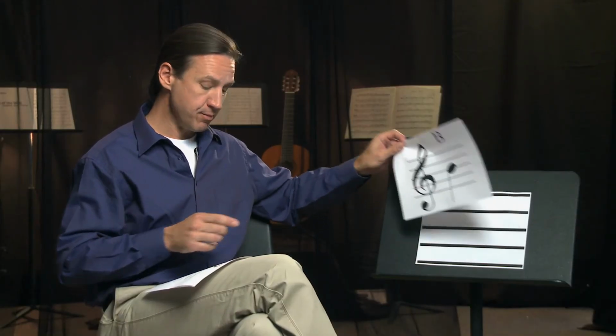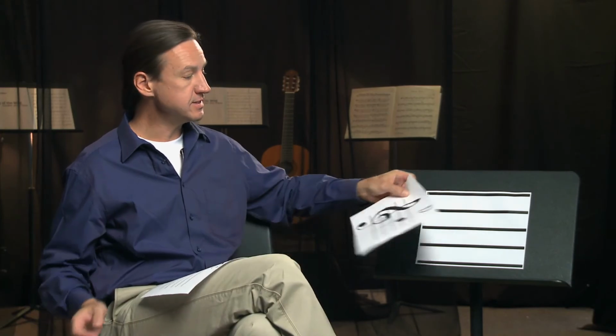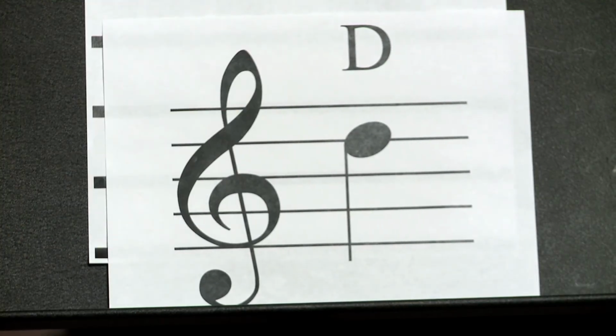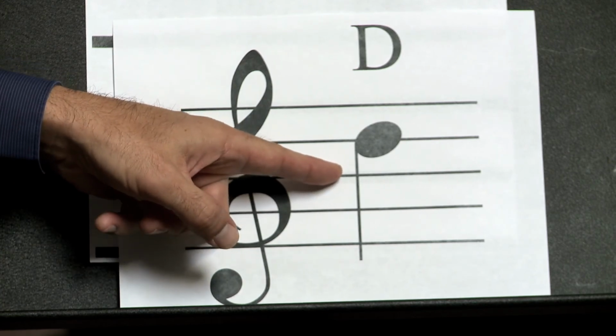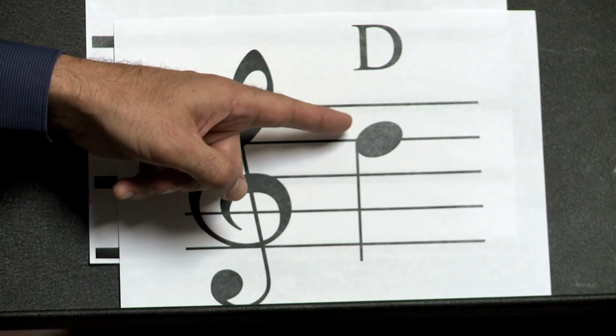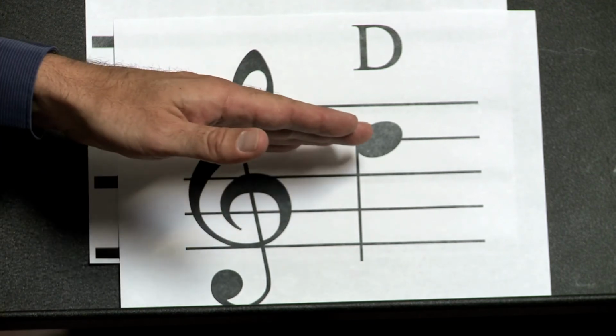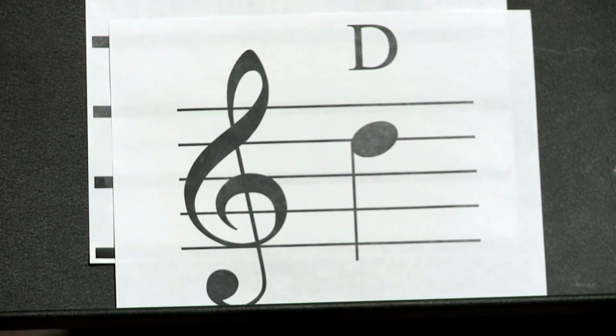The other note I most want you to be able to recognize is a D note. A D note is similar, of course. It's also on a line. It's not on the middle line like the B note was. It's on the second line from the top or the fourth line from the bottom. I like to think of it as the second line from the top.